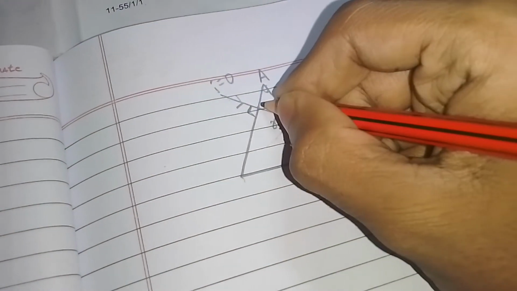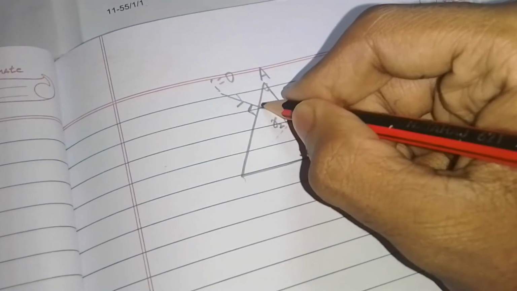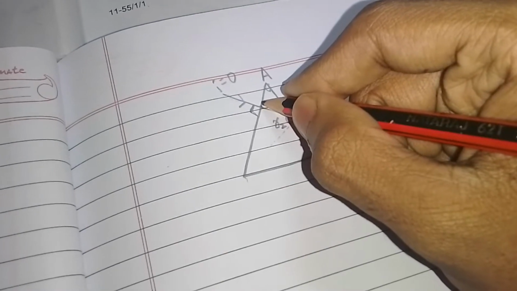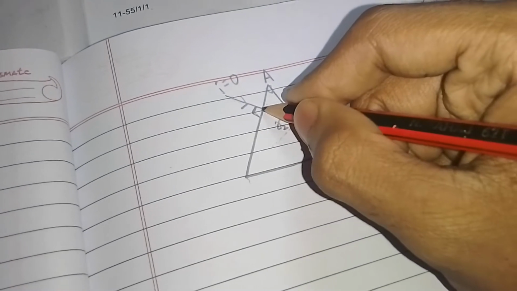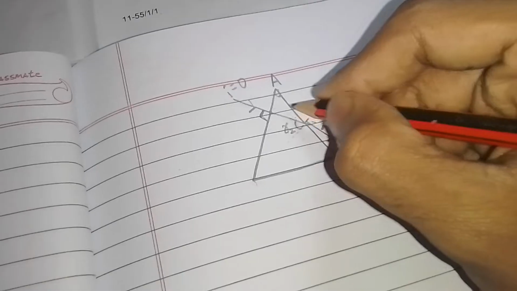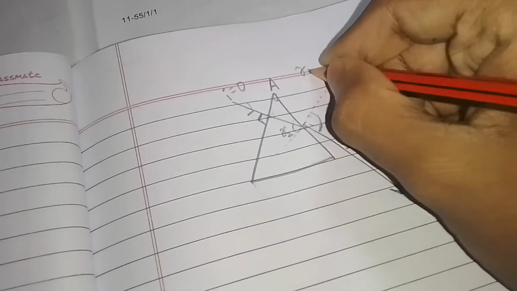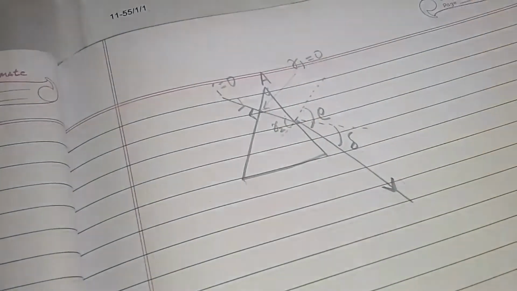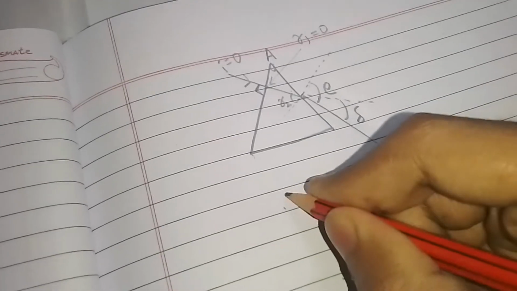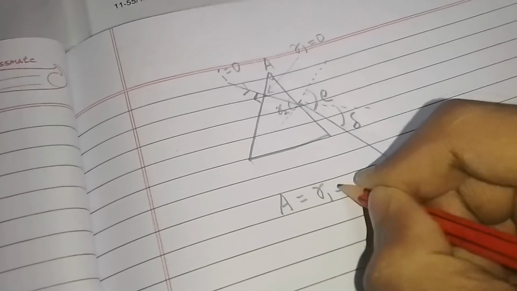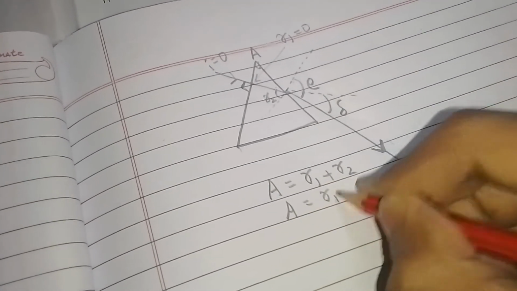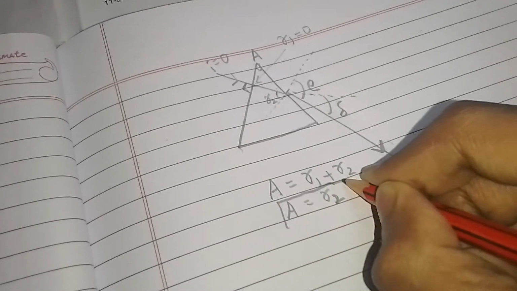Here this R1 is 0 degrees, because when any light ray is incident normally on a surface, it will not get refracted to either side, or it won't deviate from its path, it will just go straight away. So here R1 is 0. Now we will get to the formulas. We know that the angle of prism is R1 plus R2. So here R1 is 0, so of course the angle of prism is equal to R2.